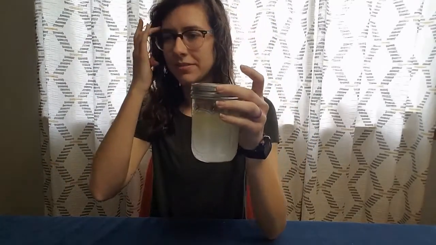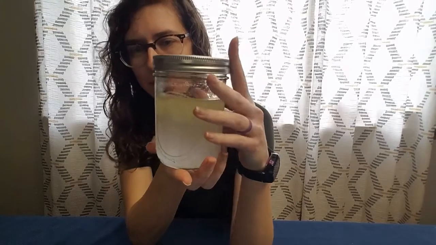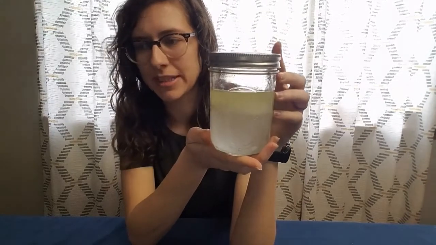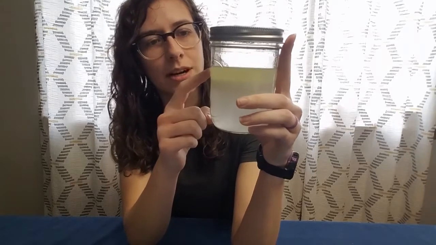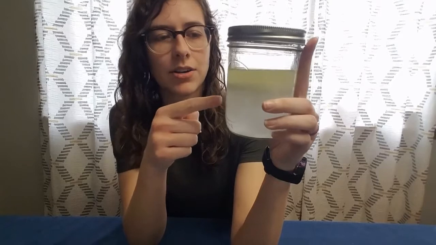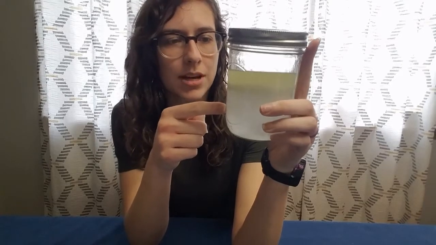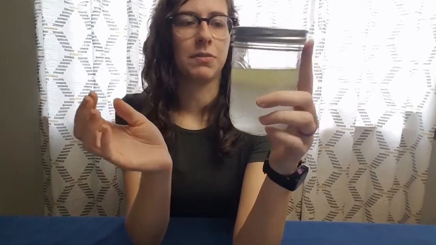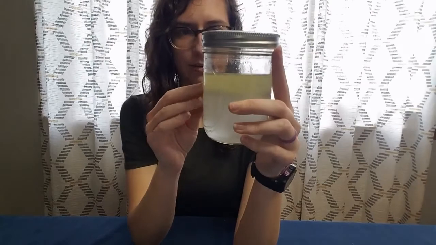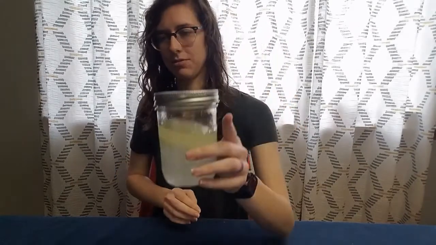Oil and water are immiscible. That means they don't mix together. They can't mix together because the oil molecules are attracted to the other oil molecules and the water molecules are attracted to the other water molecules. So when you shake it up, it looks like they're mixing together, but really you're just separating the molecules from each other and then they're sticking together again once you let it sit.